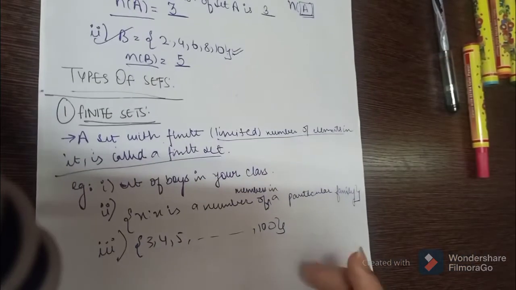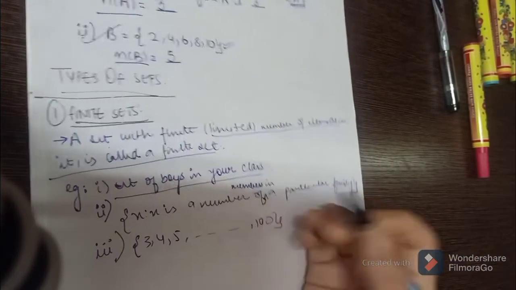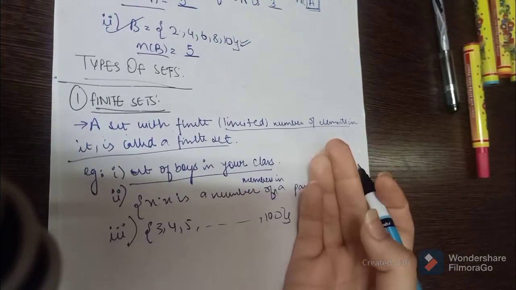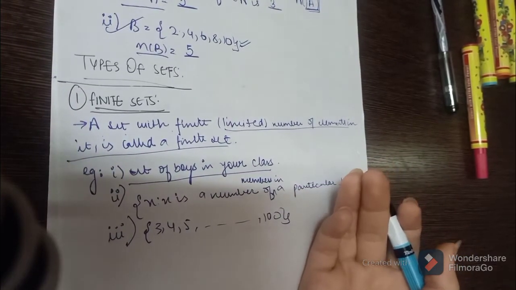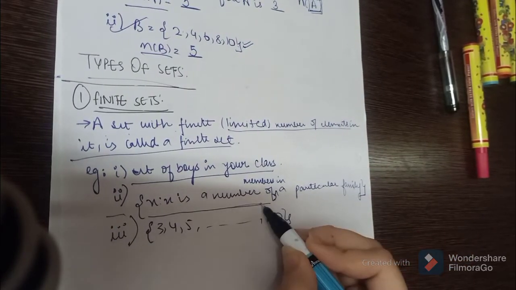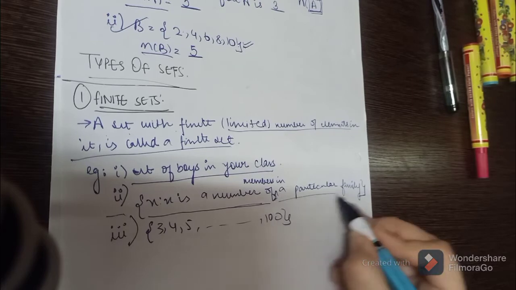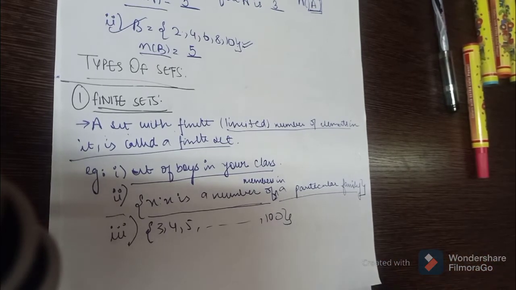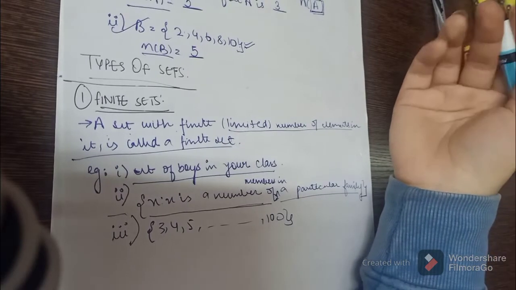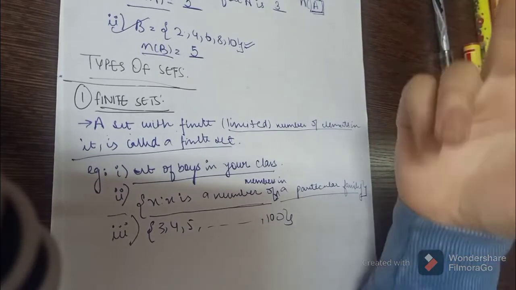Now let's take some examples. First, the set of boys in your class. So obviously the boys are not going to be unlimited. There will be a particular number of boys in a class. And second, X is a member of a particular family. So it cannot happen that you have an unlimited number of members in a family. You for sure have a limited number of members.